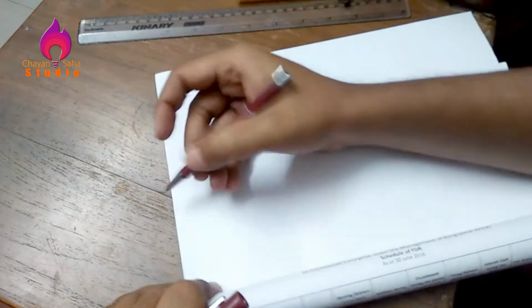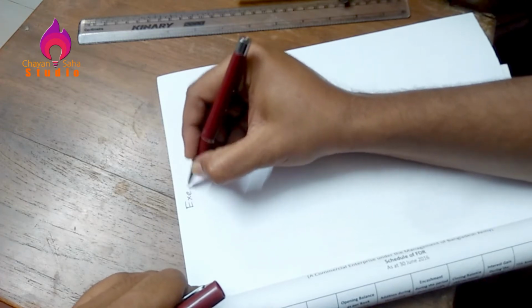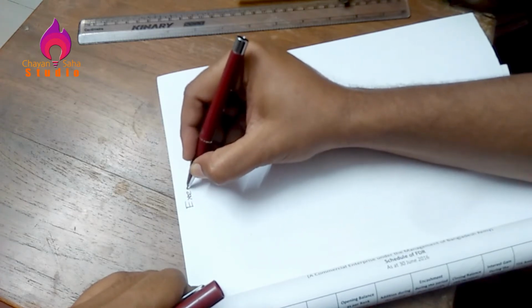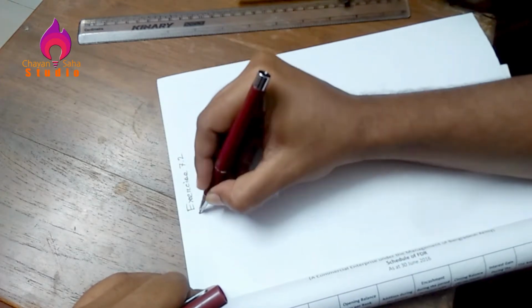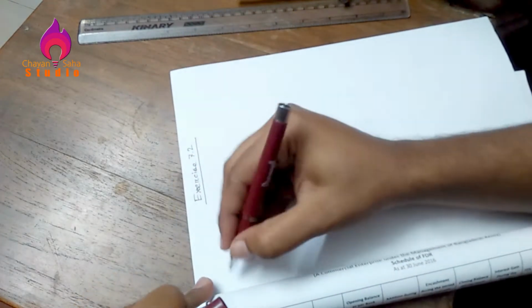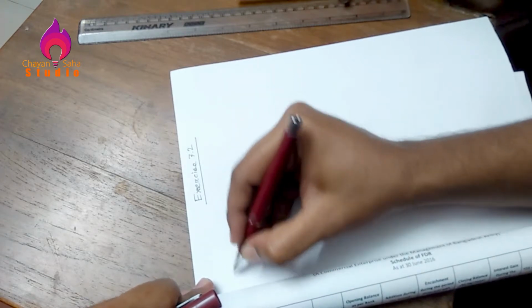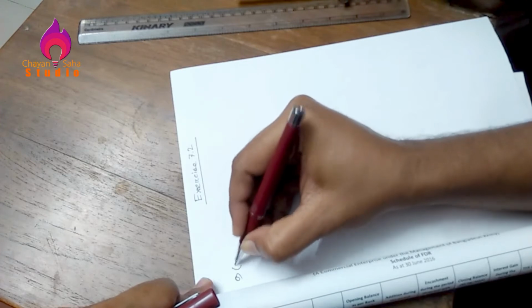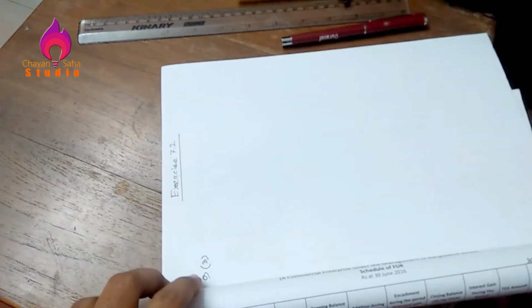So hello everyone, we will begin with exercise 7.2. Exercise 7.2. Well, so we'll start with the construction 9 of 3. Okay. So what does it say?